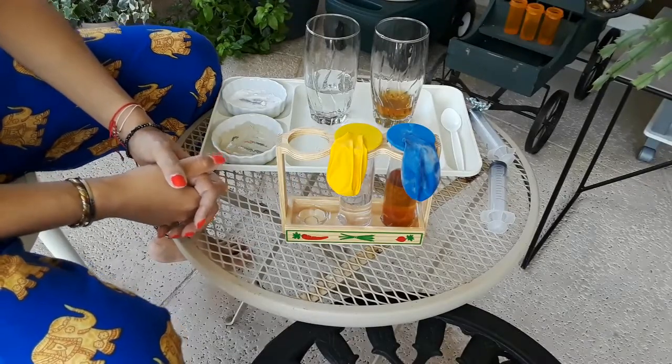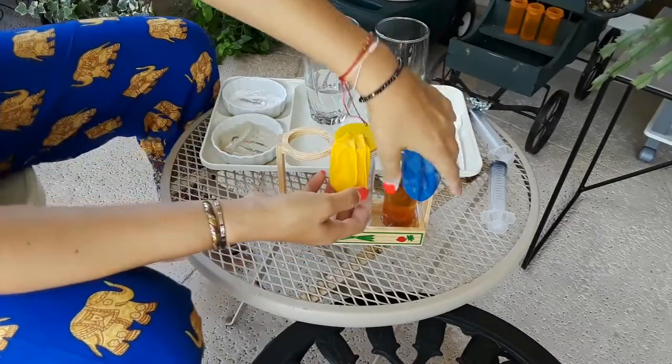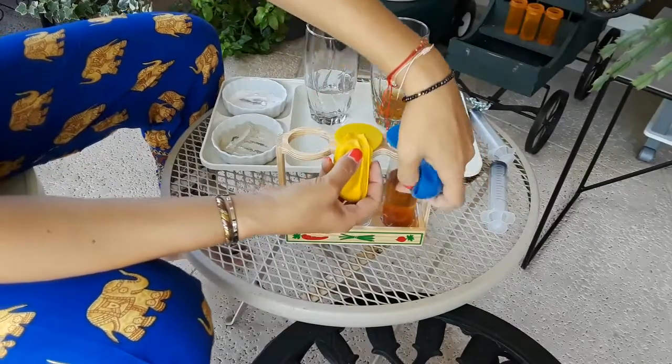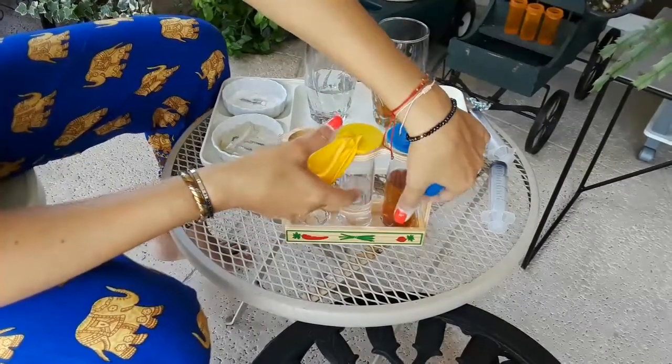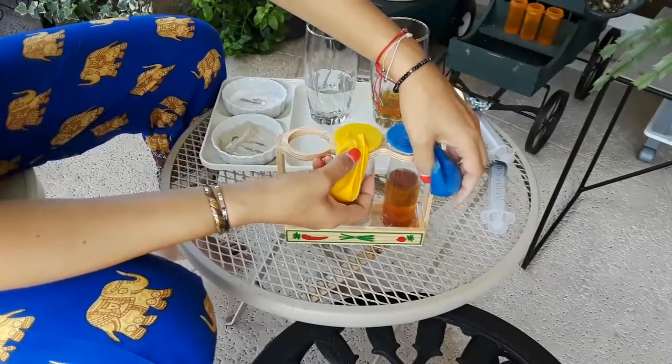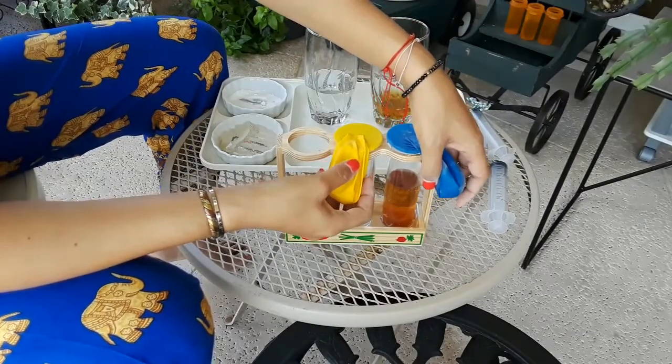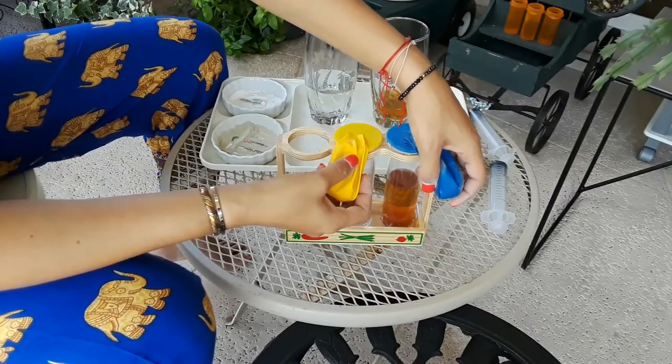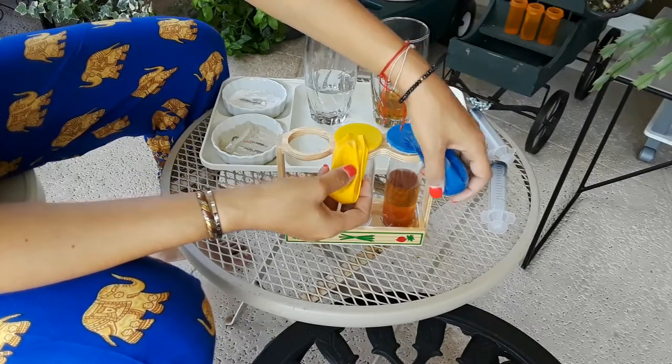All right, we're going to go ahead and dump both of the balloons in, and we're going to see which one makes the bigger reaction. Remember, this solid and these liquids are going to create a gas. Here we go. 5, 4, 3, 2, 1.